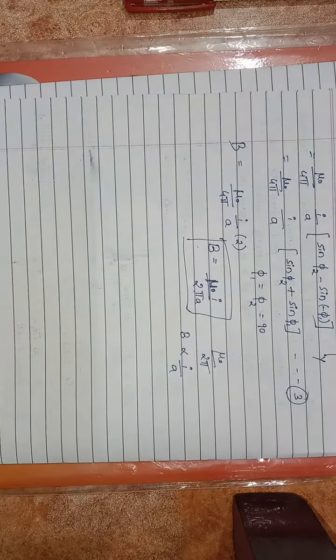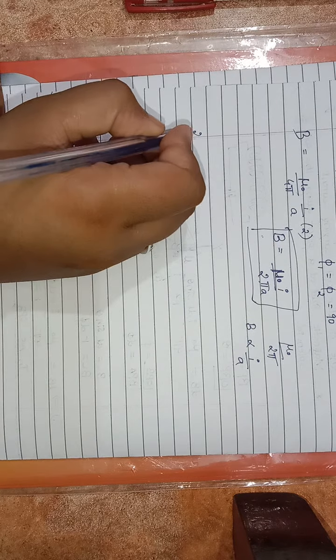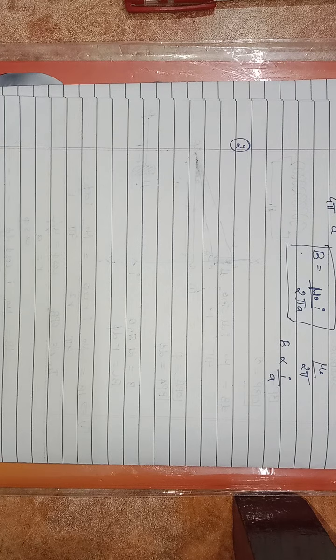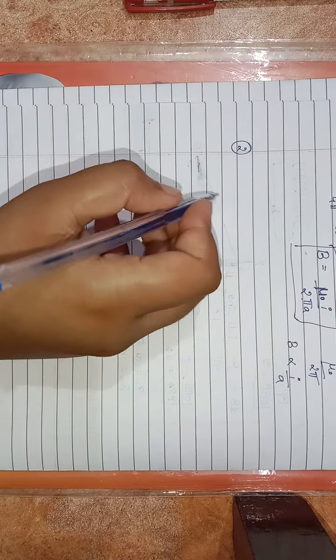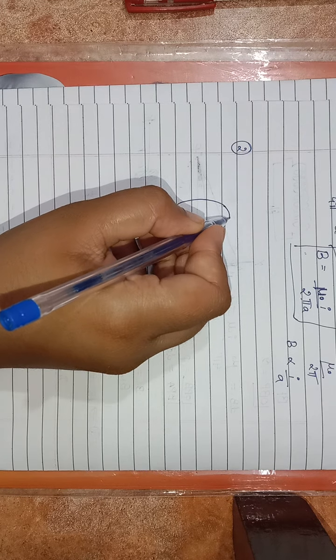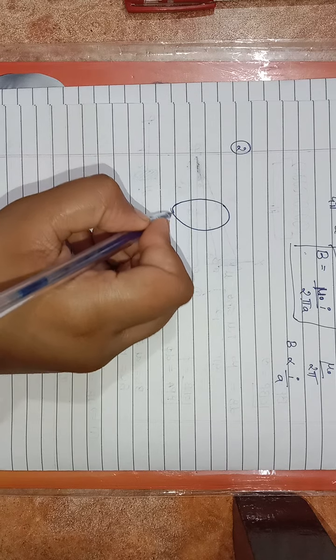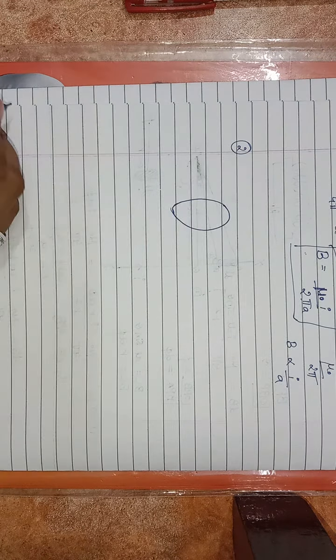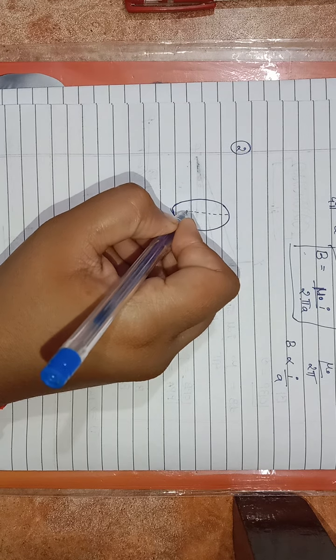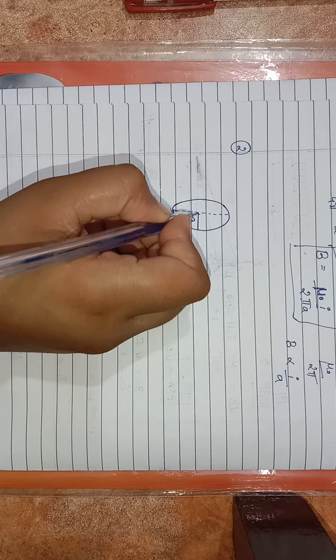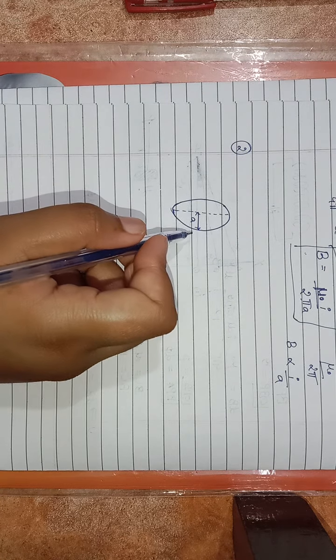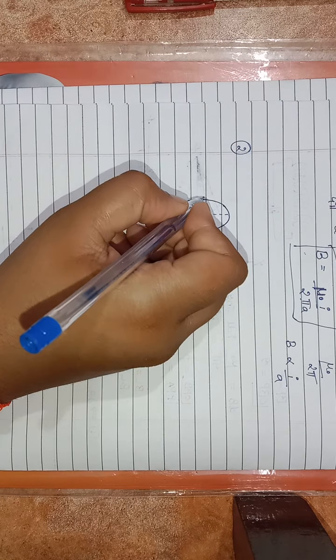Okay, without wasting much time, let's go for the second derivation. As I told you, in the second derivation I have considered the circular coil. Let's consider one circular coil or somewhat of this type. Okay, go on writing the derivations. Just consider a circular coil of radius a. Okay, so this is one circular coil having radius a. In this circular coil, the current I is flowing in this direction, like this.